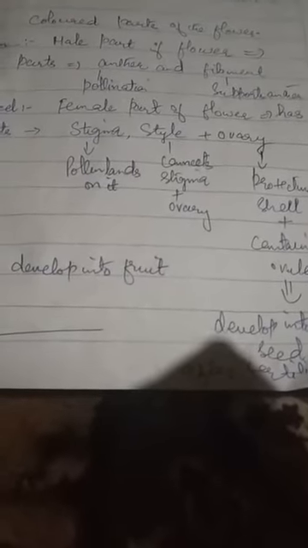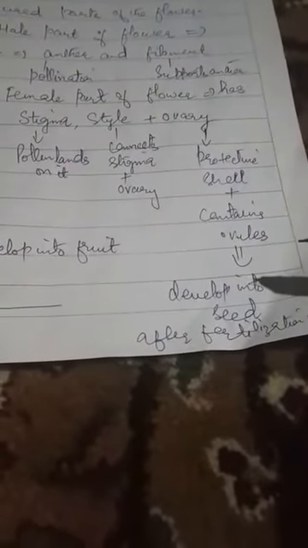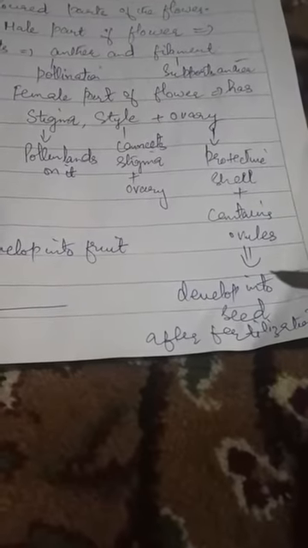Style is the connection between the stigma and the ovary. Ovary is the protective shell which contains ovules. After fertilization is done, ovary develops into fruit and the ovules develop into seed and produce new plant.